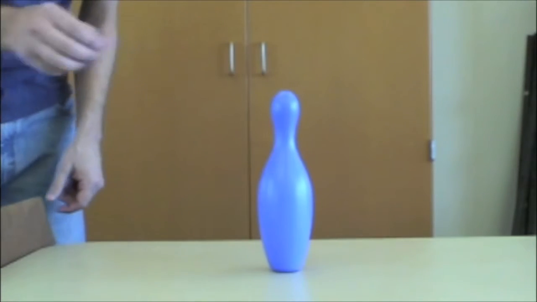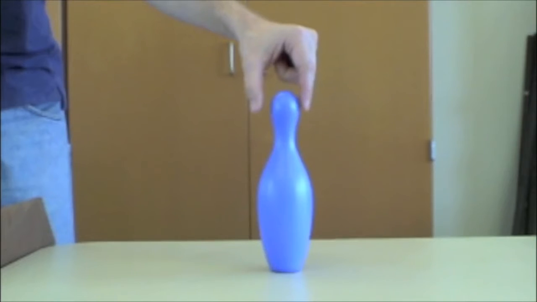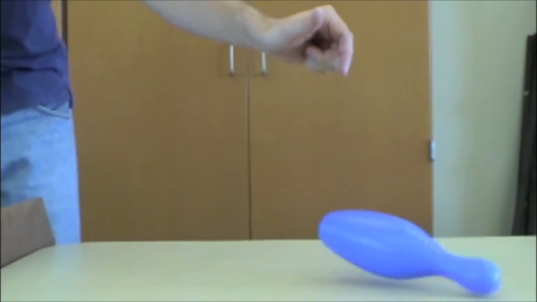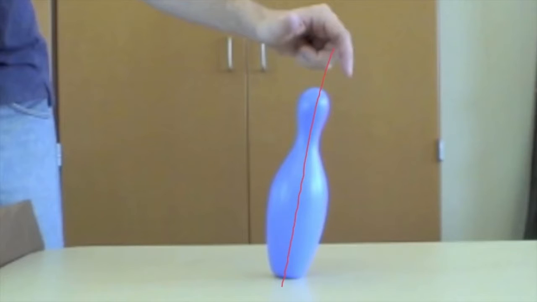Here's a bowling pin. Look at that narrow base. Look at that high center of mass. Remember, its job is to fall over, and it is built accordingly. Look how small that critical angle is.